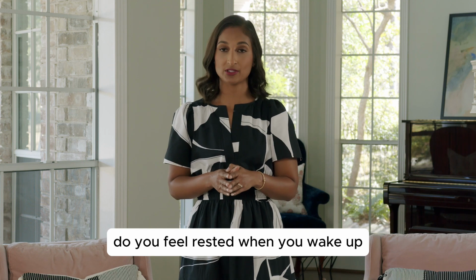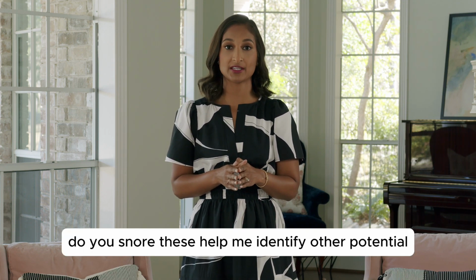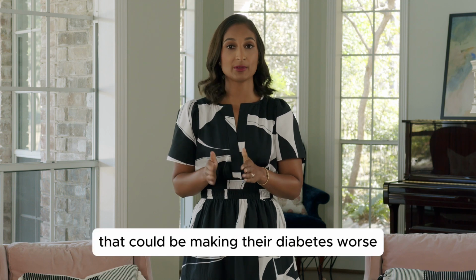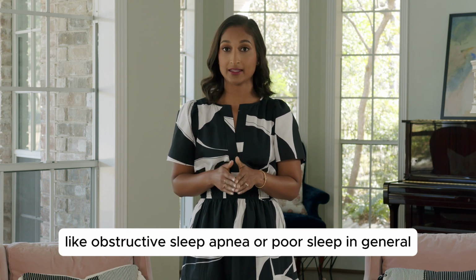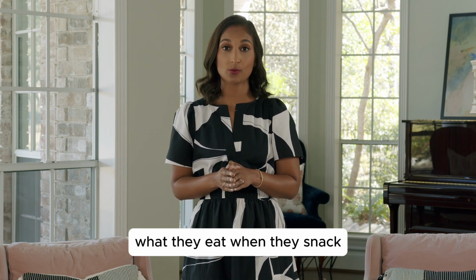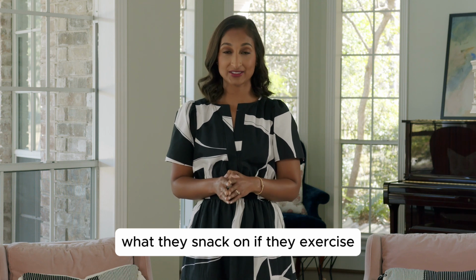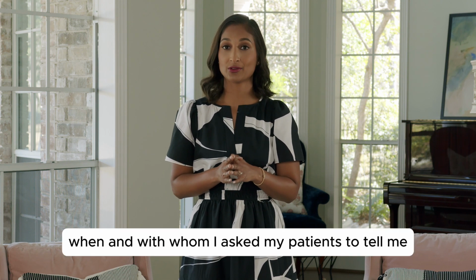Do you feel rested when you wake up? Do you snore? These help me identify other potential comorbidities that could be making their diabetes worse, like obstructive sleep apnea or poor sleep in general. I ask my patients when they eat, what they eat, when they snack, what they snack on, if they exercise, how much, where, when, and with whom.